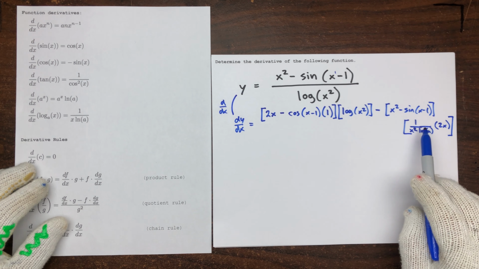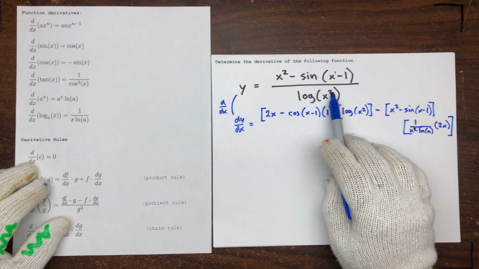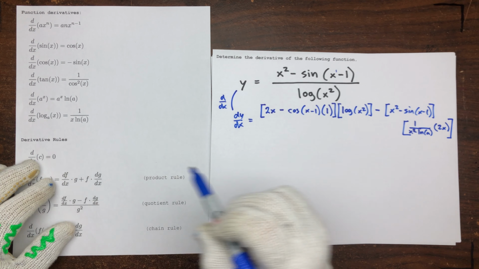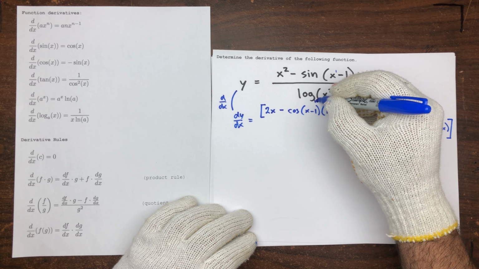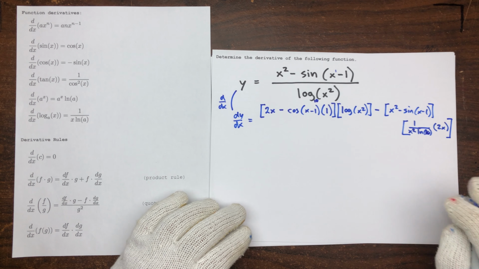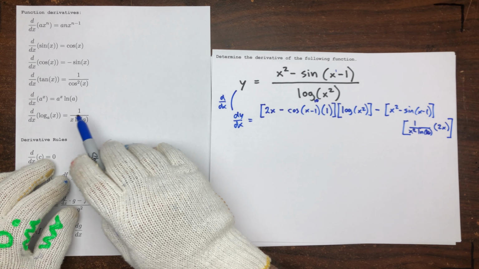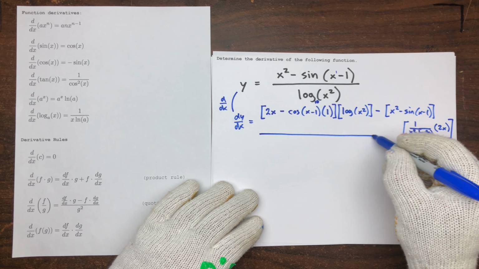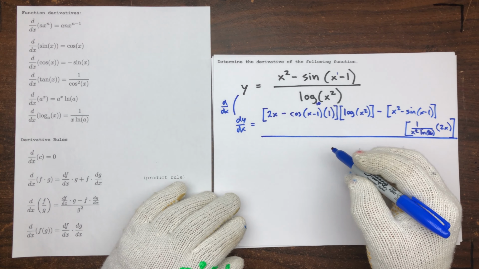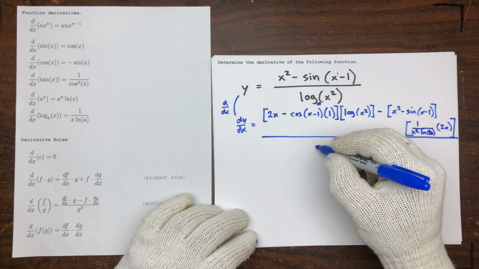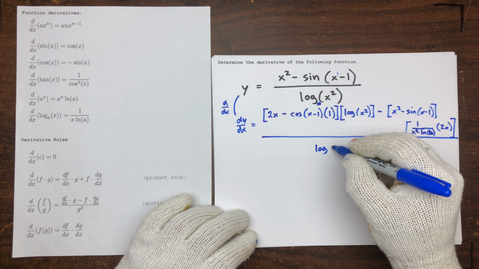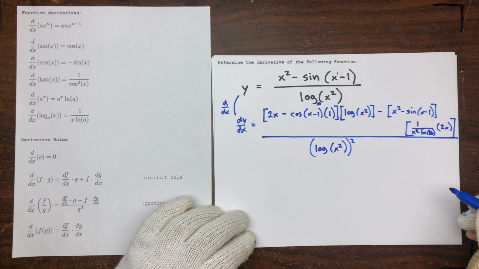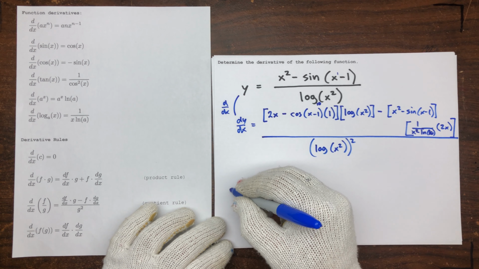So here it was a log of x squared. So now it's going to be 1 over x squared ln of a, which is going to be ln of 10. This is base 10. I don't know why I wrote down a, 10. And then we take the derivative times the derivative of the inside, which was 2x. Okay, it does get complicated. Divided by g squared. So log of x squared, all squared. And that's it. There you go. You can leave it like that.